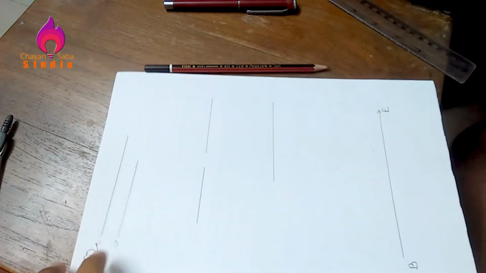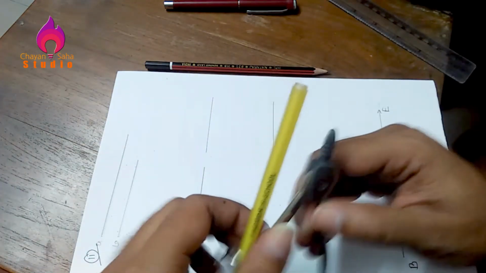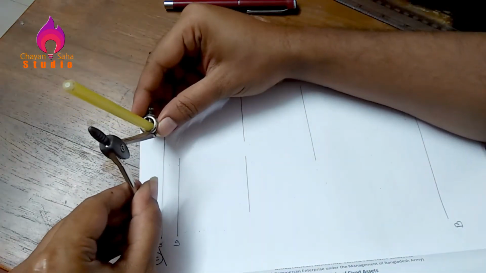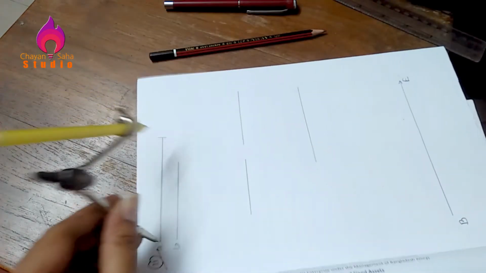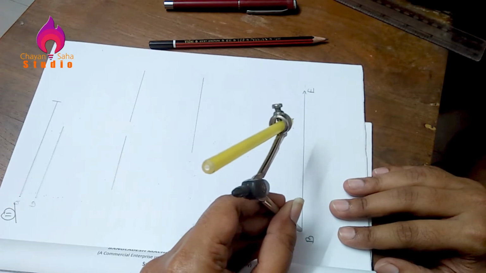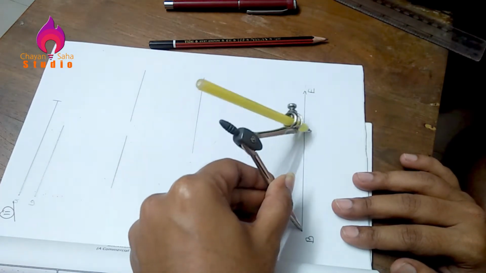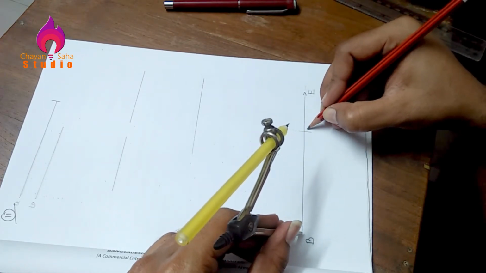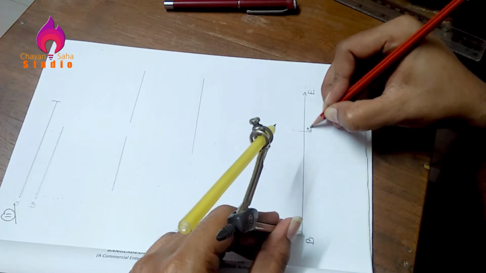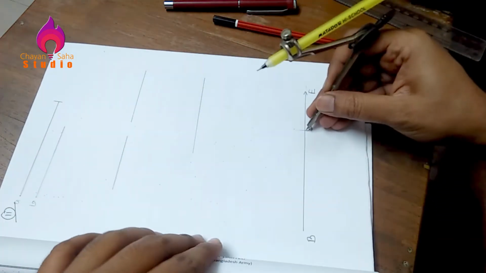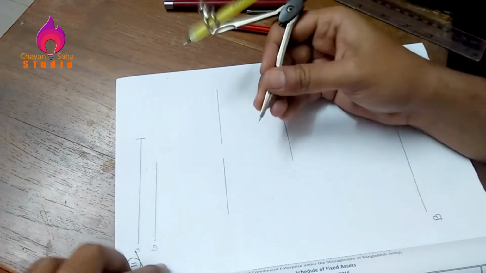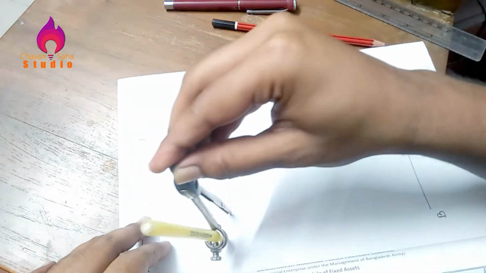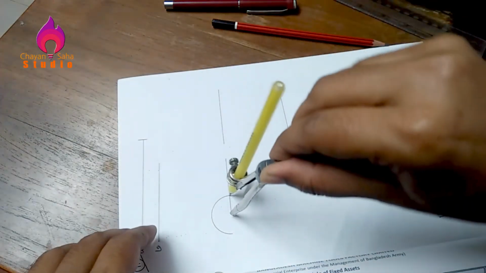Well done. And finally we will draw any ray which is BE. This is B, this is E. Well, so it's very easy. So now take the largest side as your base. So take the length of small a. From B we will cut an arc, which is C. Okay, so this is C. Now draw these angles accordingly. So angle X, Y and Z. So let's draw the angle X first.